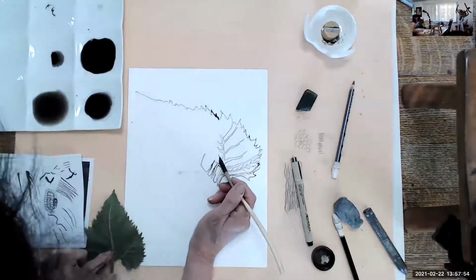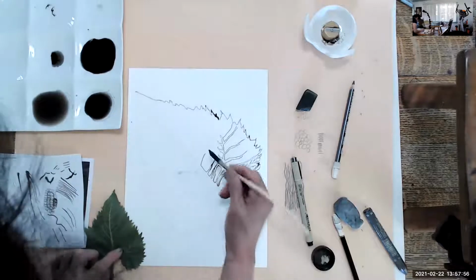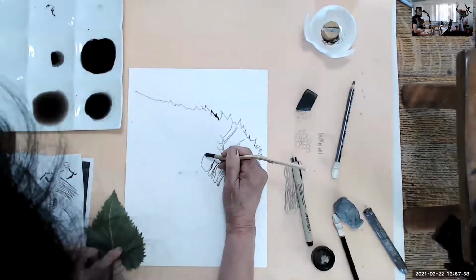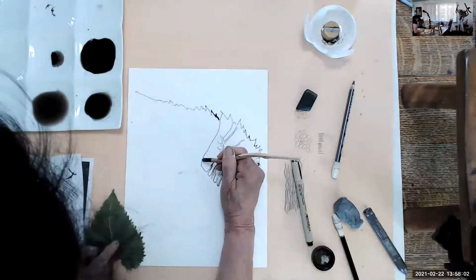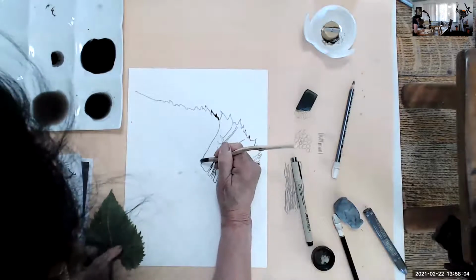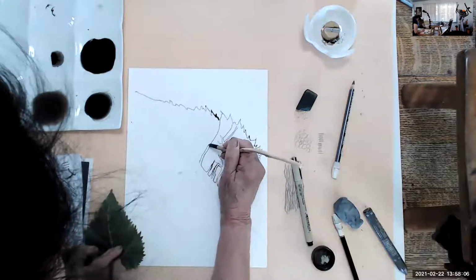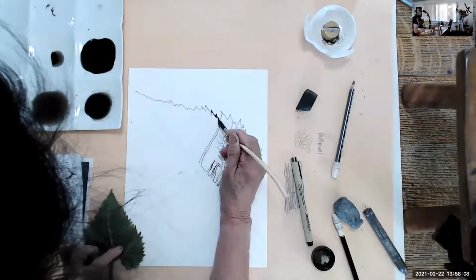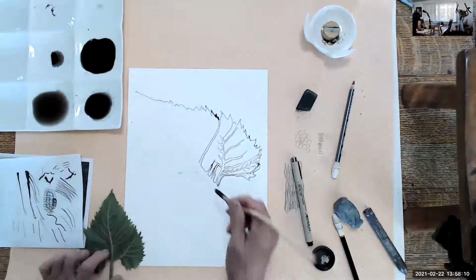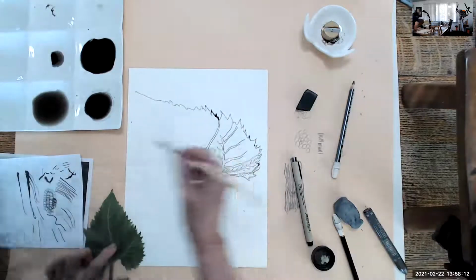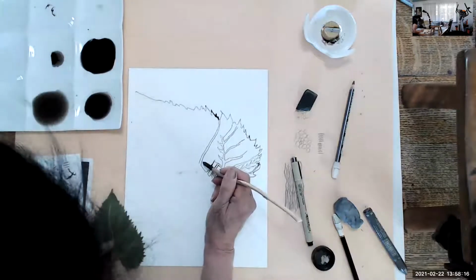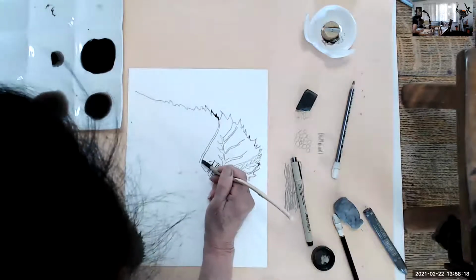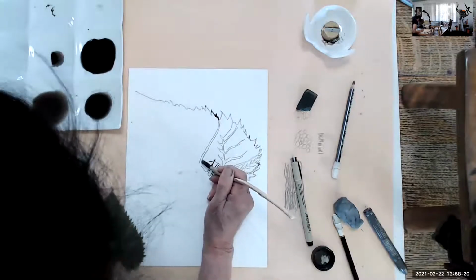And then this out all the way to that. Yep. There's lines that come out.